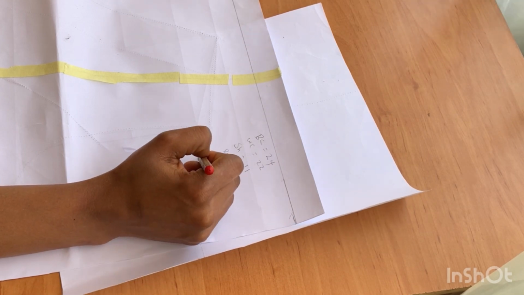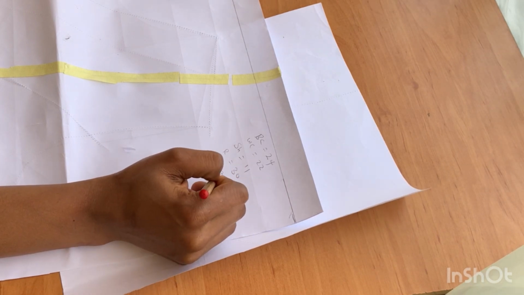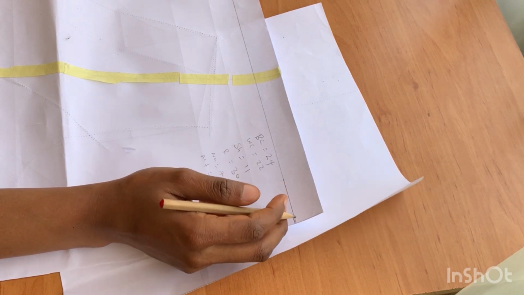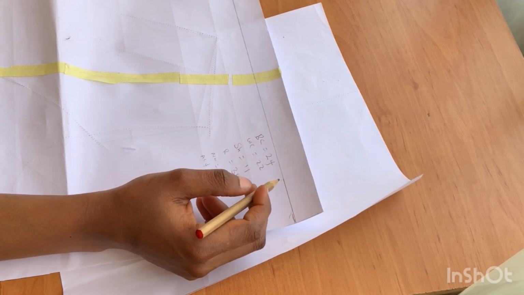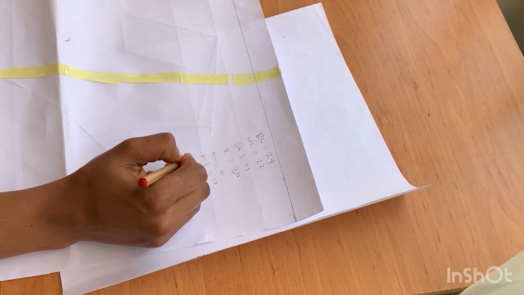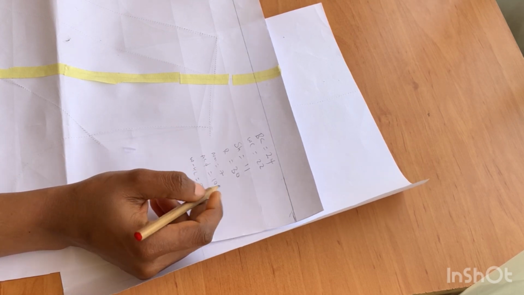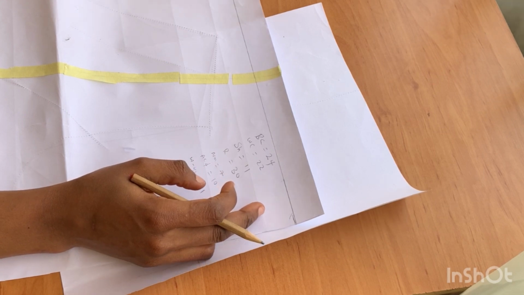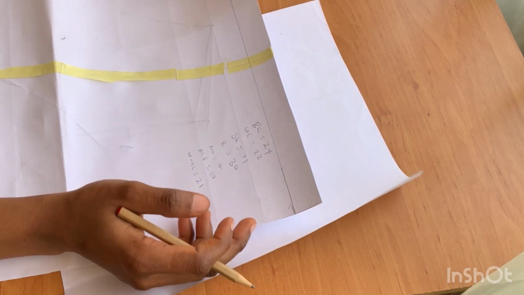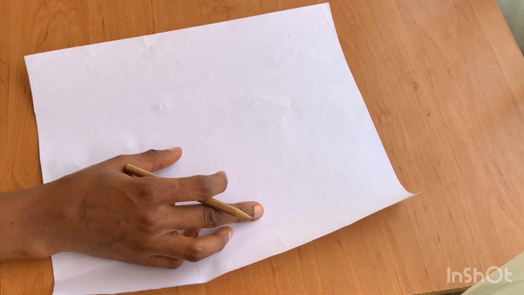Then you can also measure the across back and across chest. So I have 10 for it. Yeah, so this is basically the measurements I need. Then for the down part of the dress, you also need the waist to knee length, which is 21. So I'm going to put down the measurements I have on the screen right away. Okay, so let's proceed to the drafting.